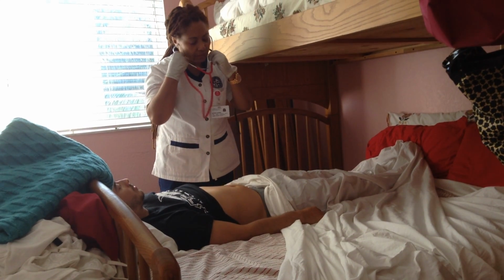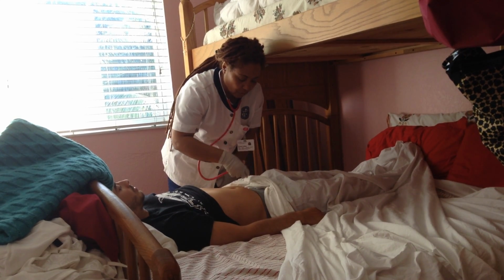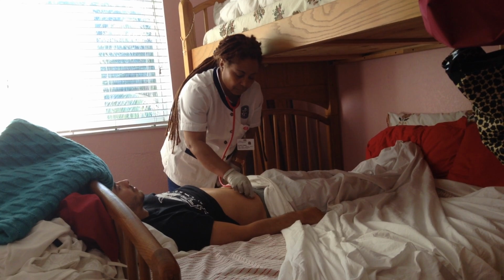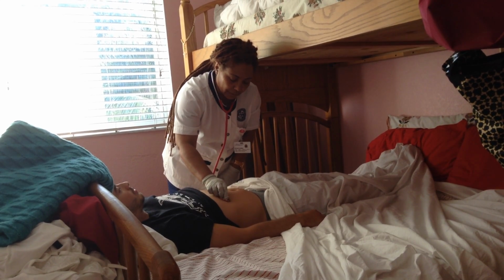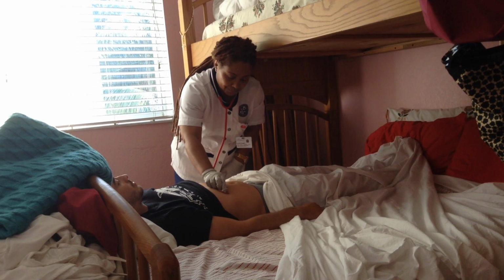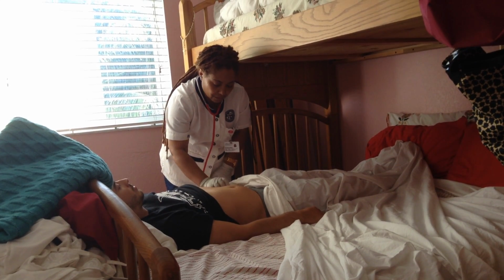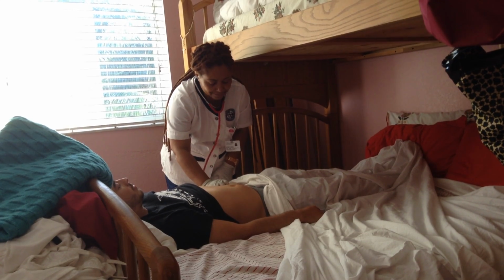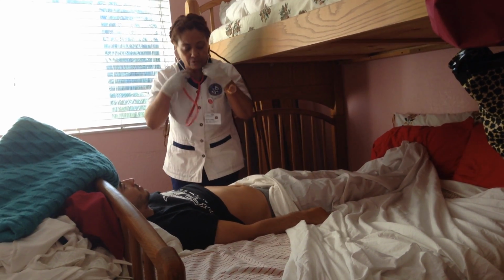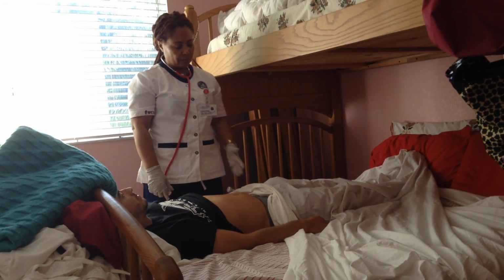So I will start auscultating from the right lower quadrant, right upper quadrant, left upper quadrant, left lower quadrant, and the sound is hyperactive, gurgling.